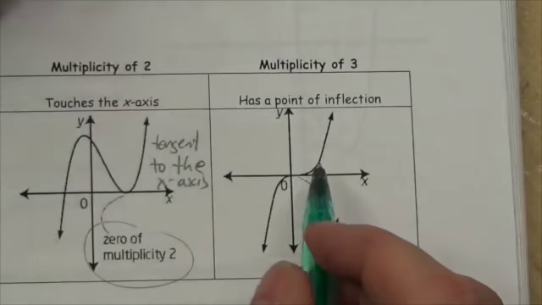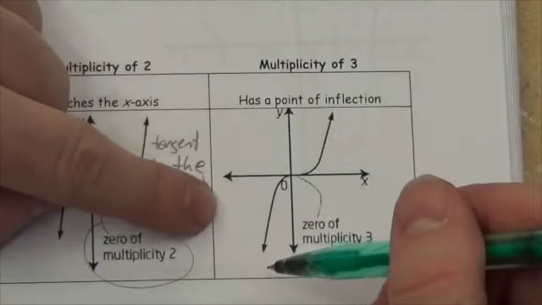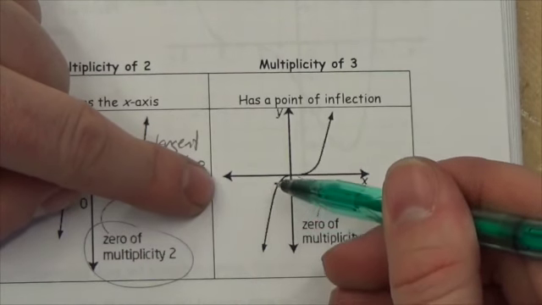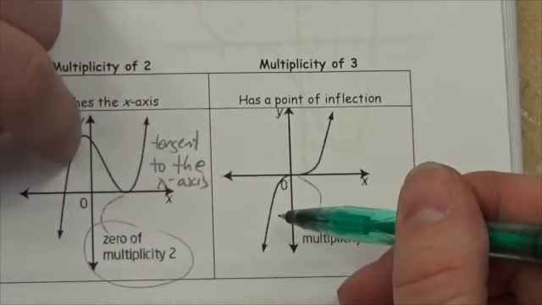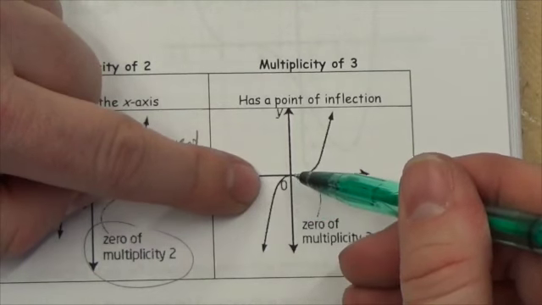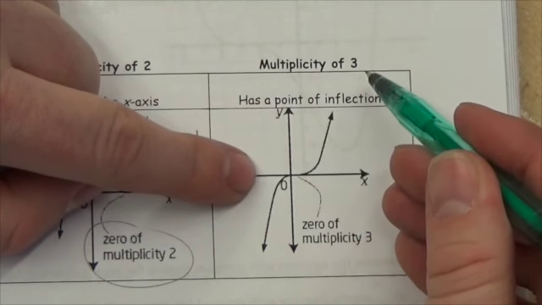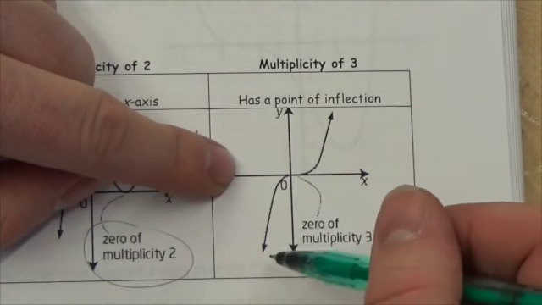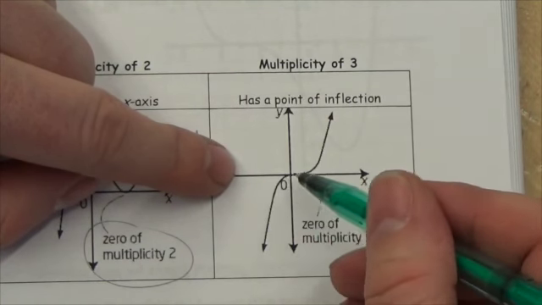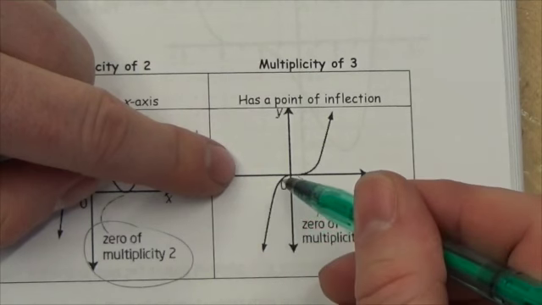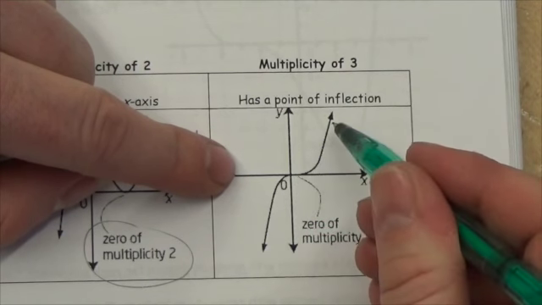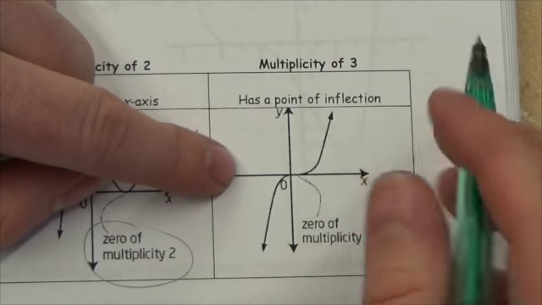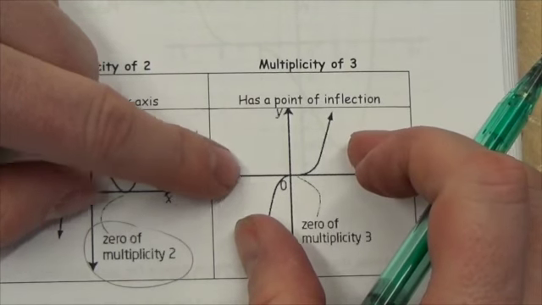Over here, we get a multiplicity of 3, and what a multiplicity of 3 does is it comes up and looks like it might want to bounce off like it did over here, but instead it kind of levels out and then passes through and keeps going. We call that a point of inflection, where you're getting a change of curvature. It's curved down, and then all of a sudden it passes through and curves back up again. But this is what a multiplicity of 3 looks like.